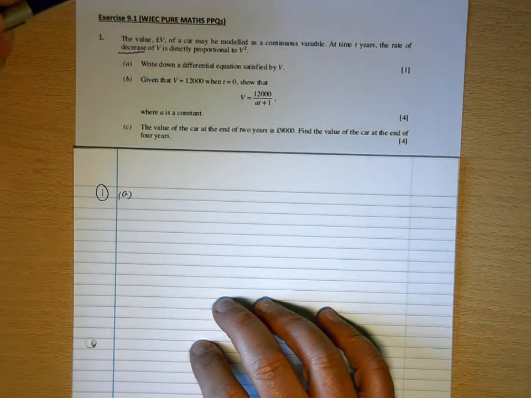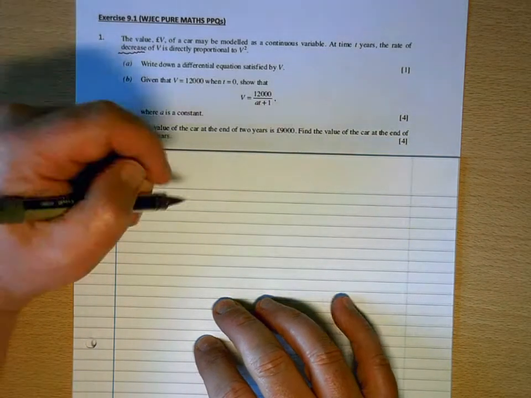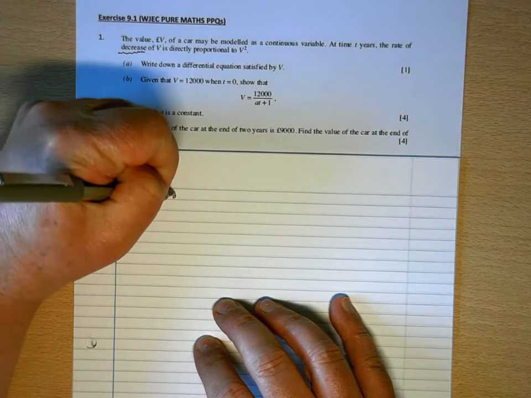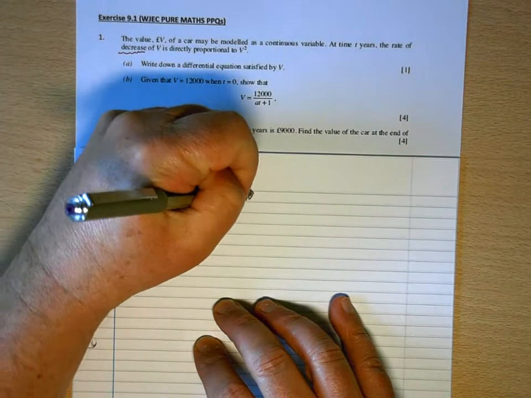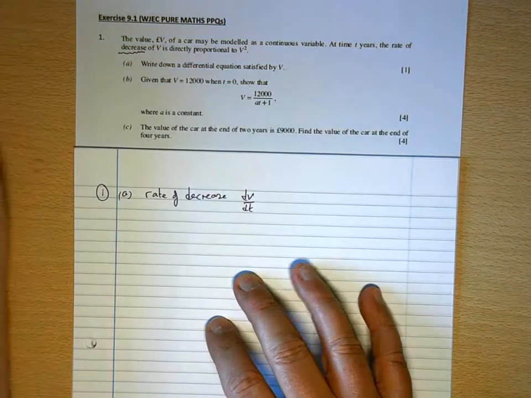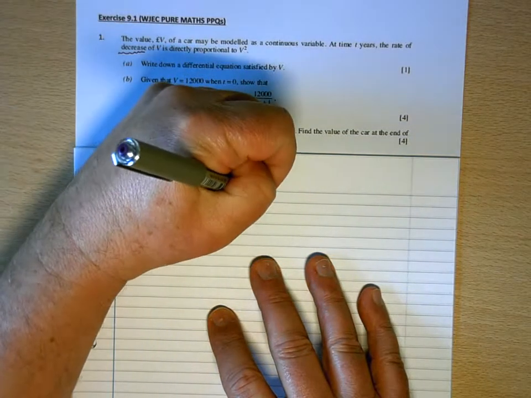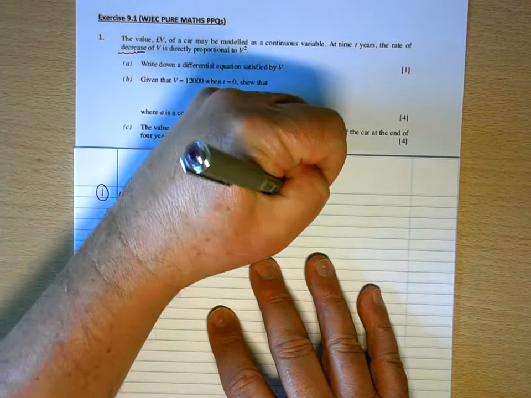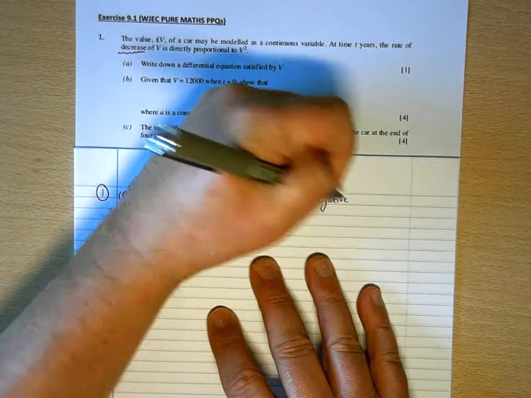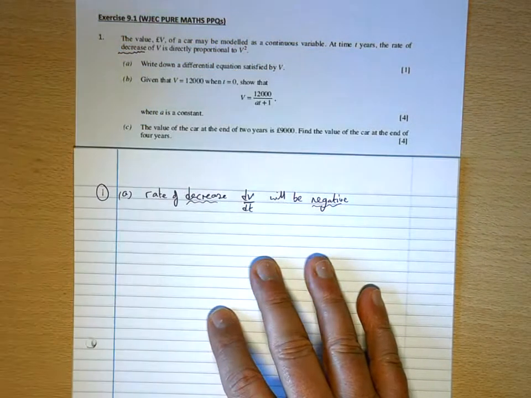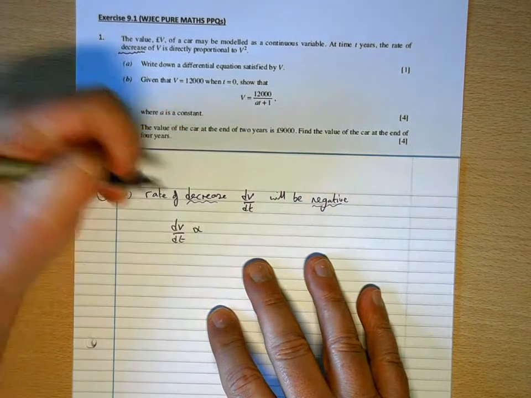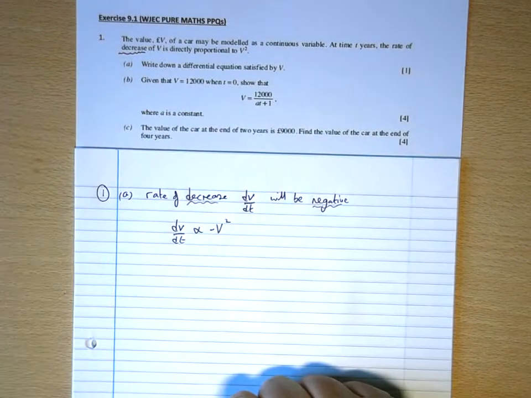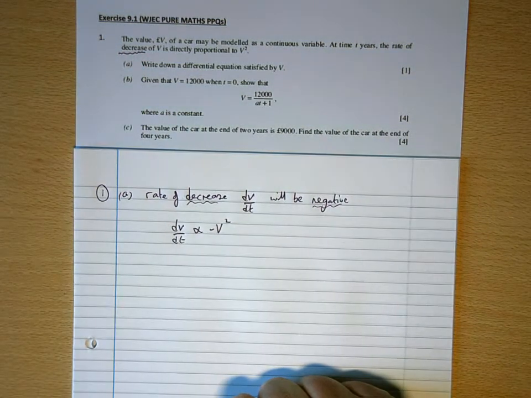So the rate of decrease of v will be dv dt, and because it's a decrease, that means it's negative, and the proportionality means that it's going to be proportional to minus v squared.